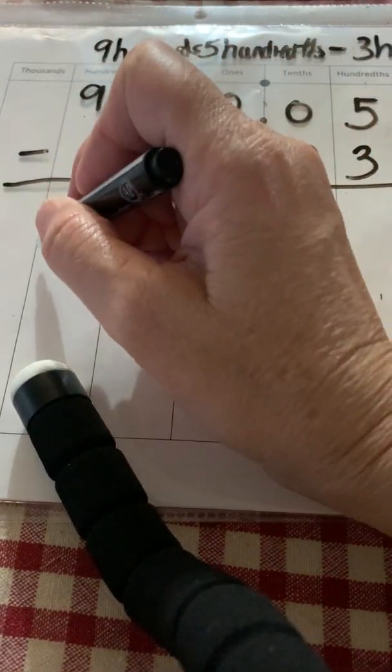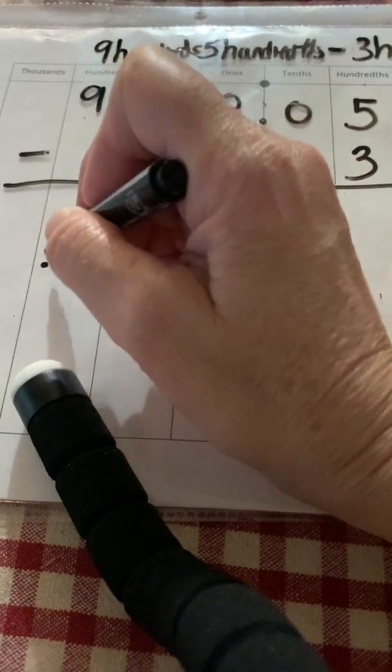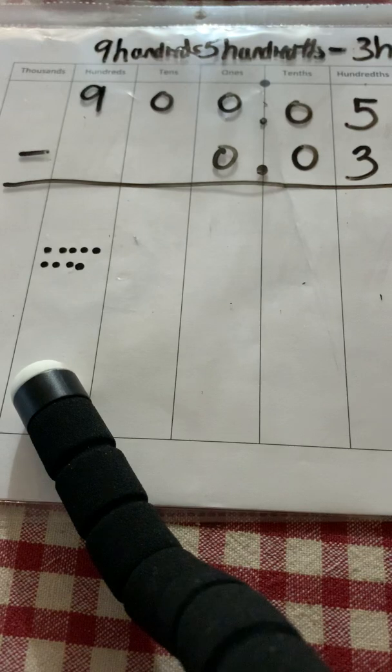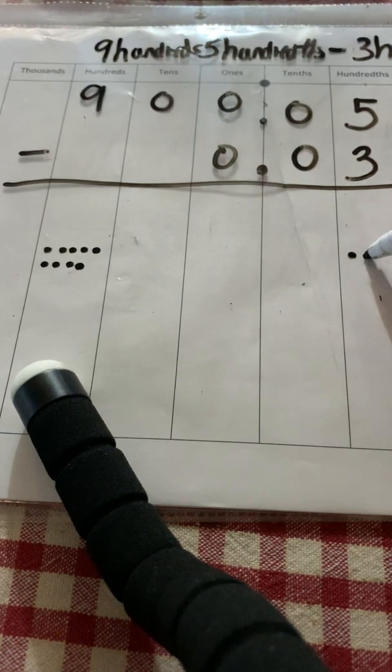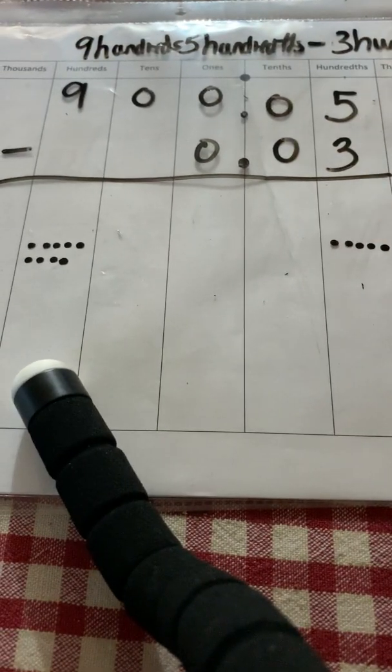So when we use a chip model, we make the chip model for our top number. So I'm going to put 9 in the hundreds place. 1, 2, 3, 4, 5, 6, 7, 8, 9. And then I'm going to put 5 thousandths. 1, 2, 3, 4, 5. Next, I'm going to check to make sure I can subtract and discover if possibly I'm going to need to unbundle some groups. Here I have 5 take away 3. Can we do that? Yes.